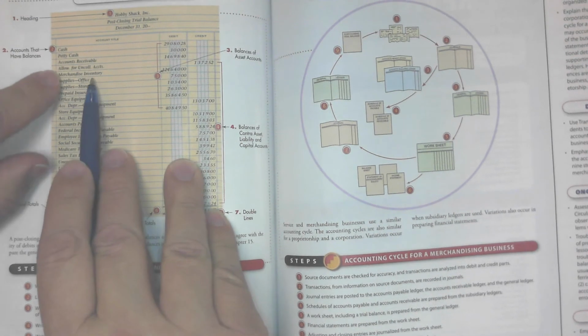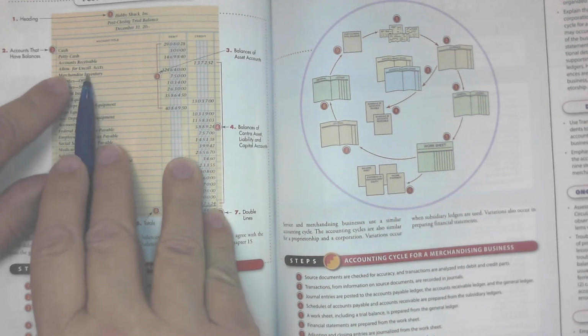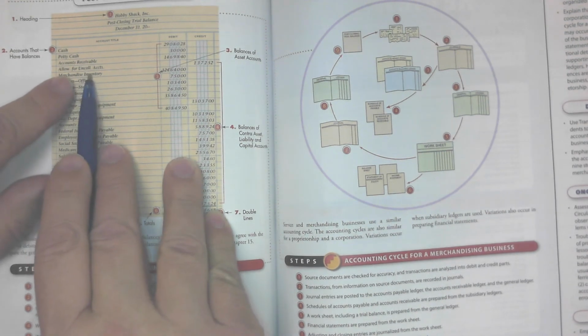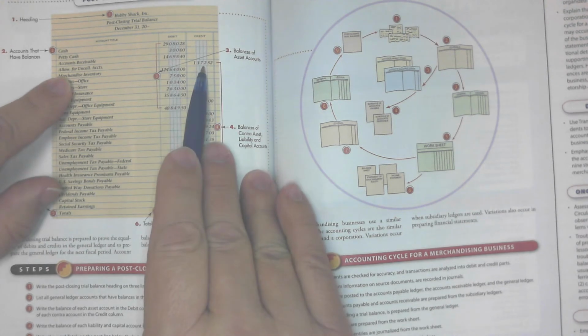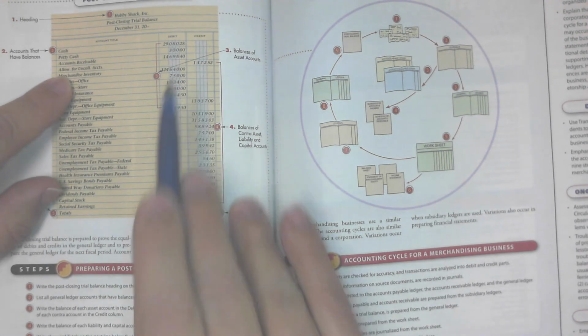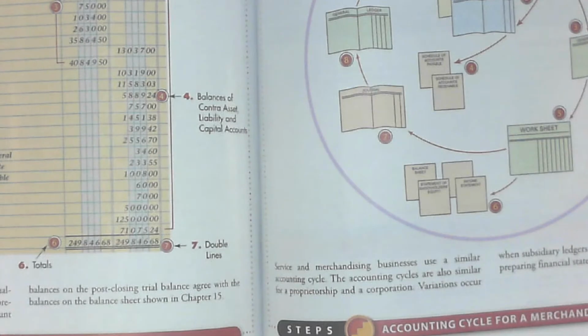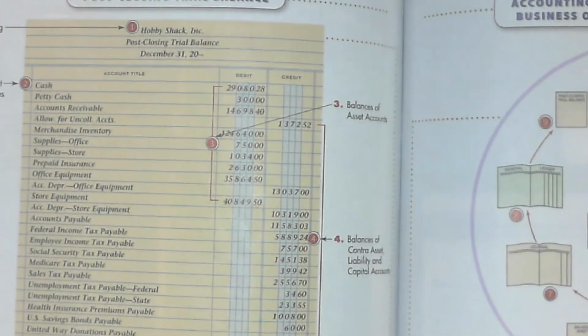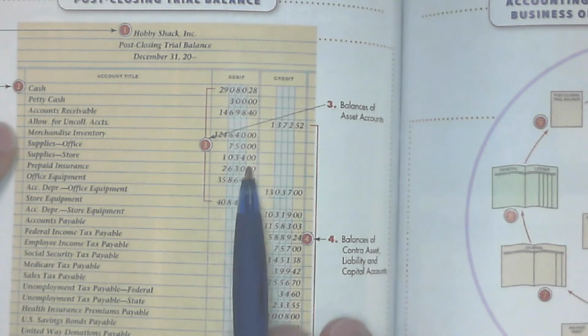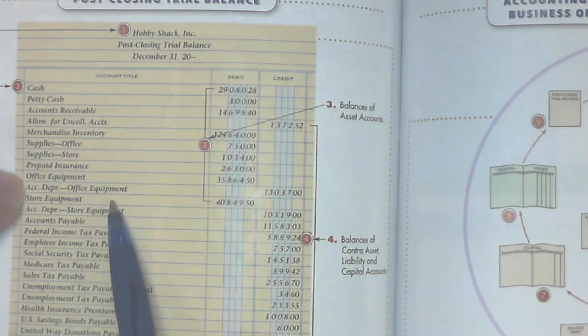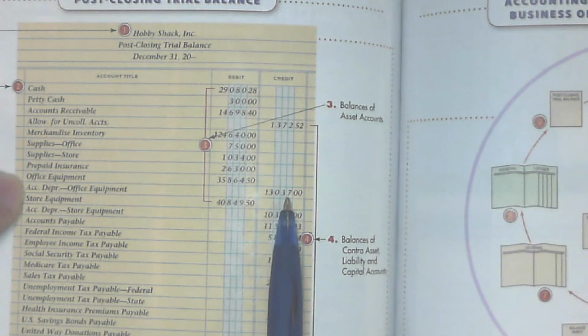If you look at the example, our allowances for uncollectible accounts is going to go in the credit column. Our depreciation is going to go in the credit column.